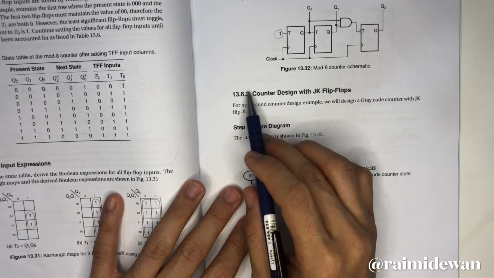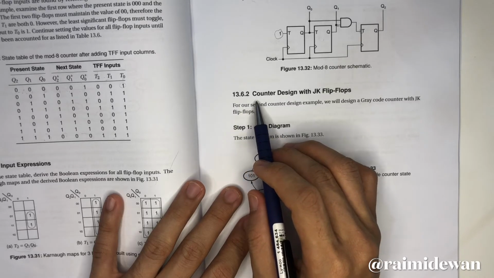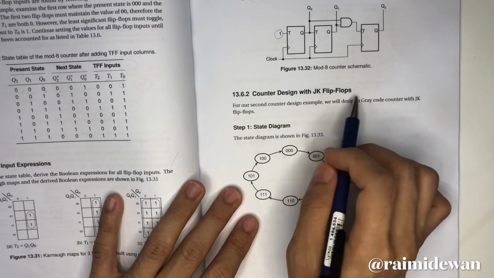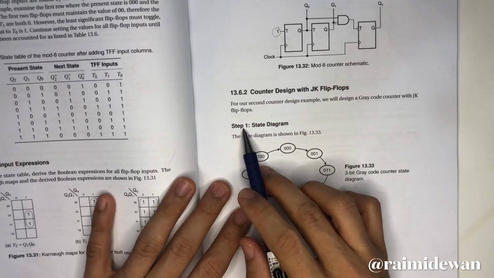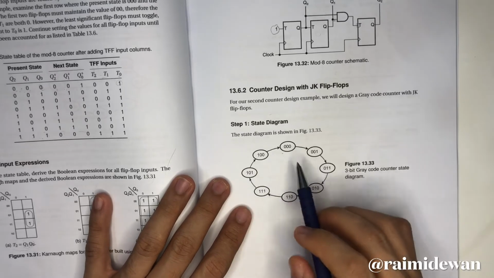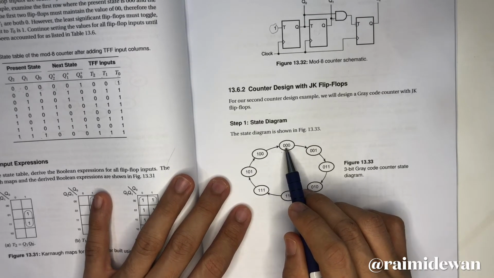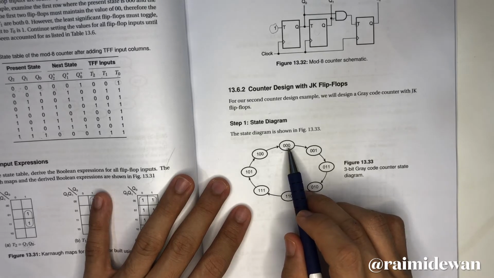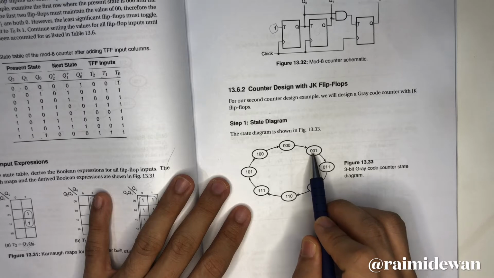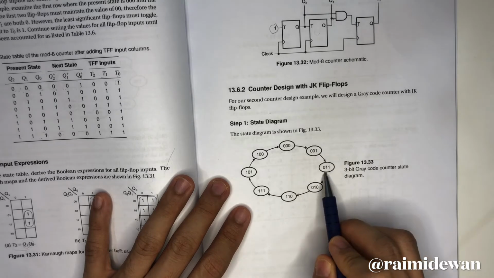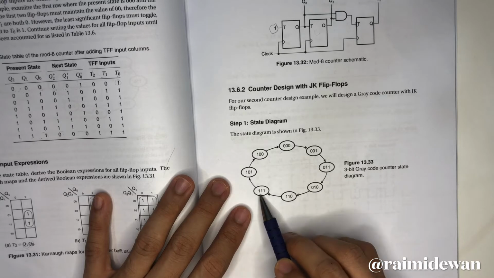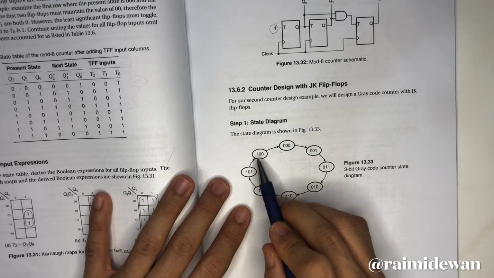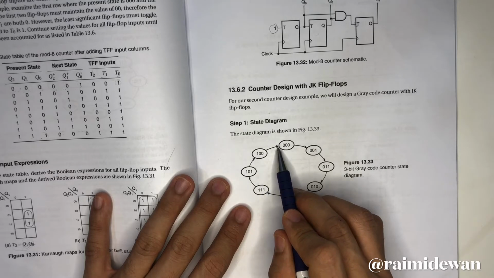So the next example is that we want to design a gray code counter with JK flip-flop. First, of course, we need to have our state diagram. You can see 000 going to 001, and then 011, and then 010, 110, 111, 101, 100, and go back to 000.